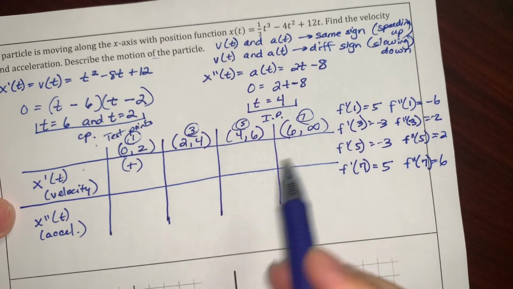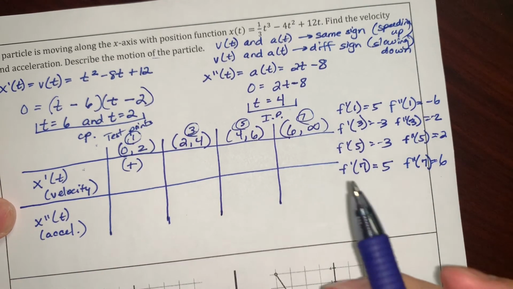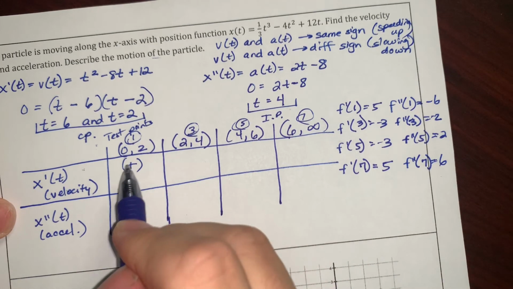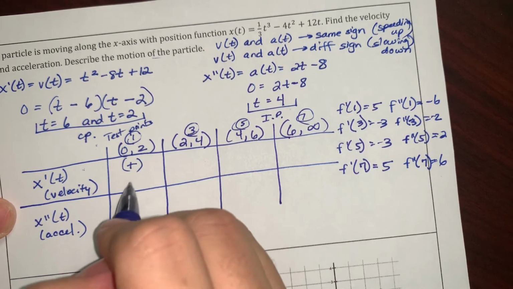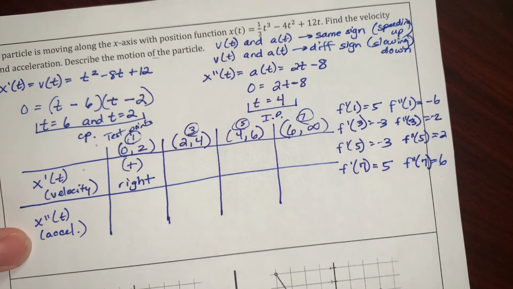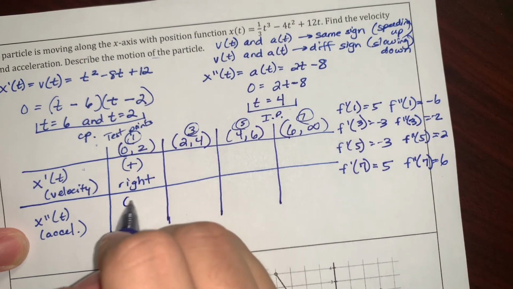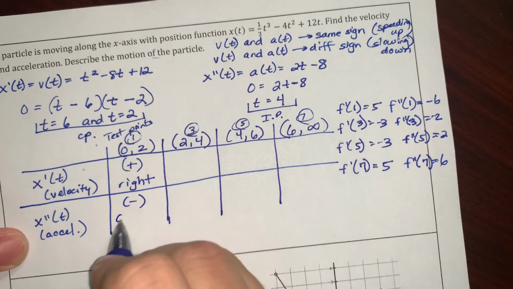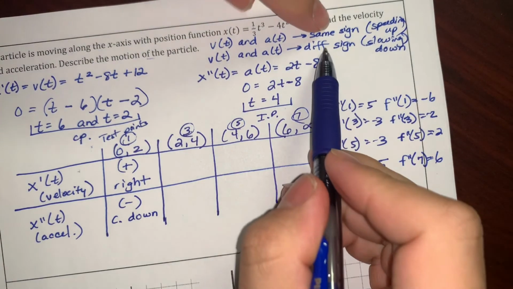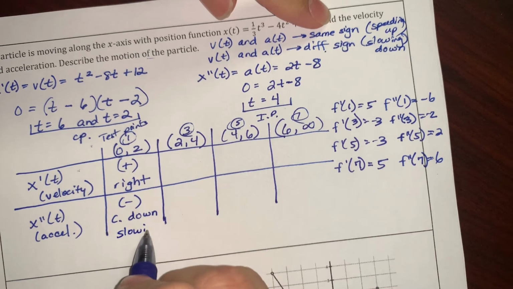And so you'll notice that f prime of 1, the first derivative, came out to be positive. And hopefully you remember from 4.2 that if your velocity is positive, that means you're moving to the right. And then my acceleration happened to be negative, so obviously that means concave down. But you have to remember, if you have different signs for your velocity and acceleration, then that's telling you that it's slowing down.